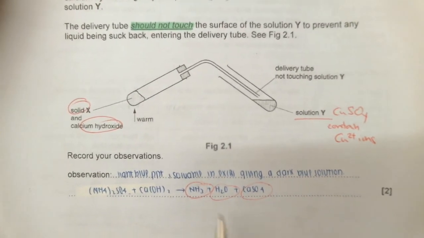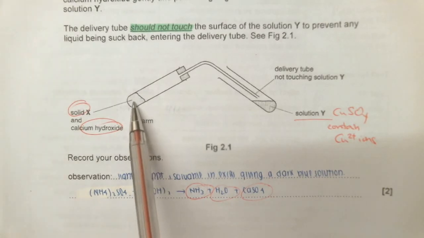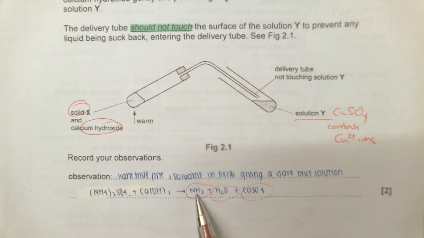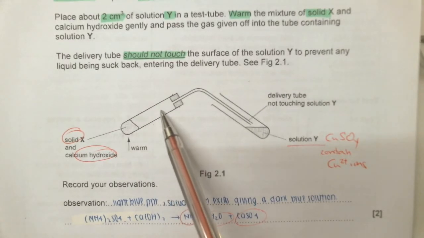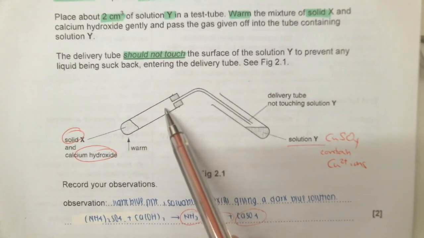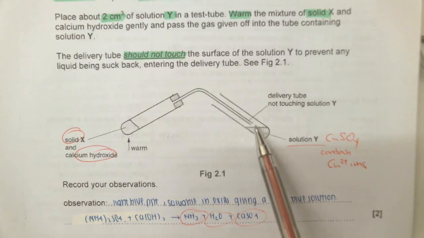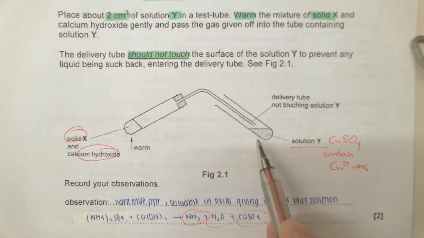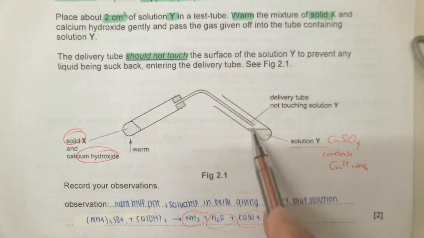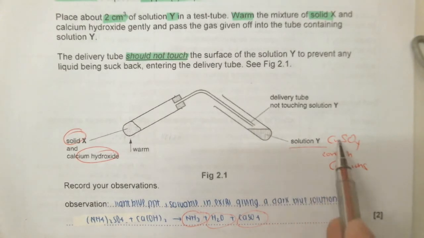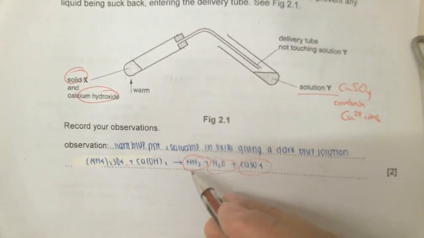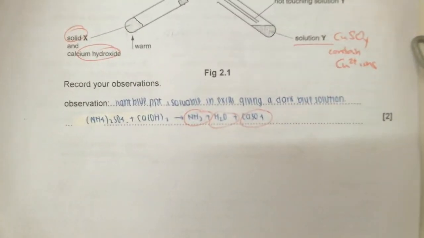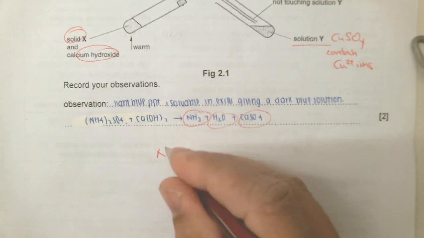So the reaction takes place inside here, but the water vapor and the ammonia gas produced over here get diffused over and transported by the delivery tube into the solution over here. So NH3 and water came out from here, dissolved in the aqueous solution of copper sulfate. Now, when NH3 dissolves in water, it looks something like that.